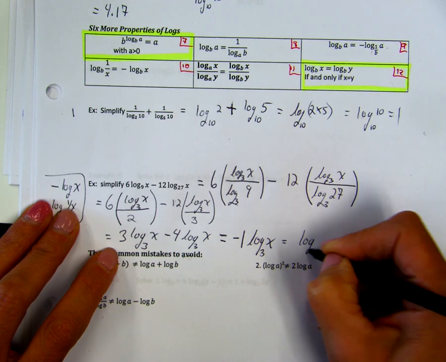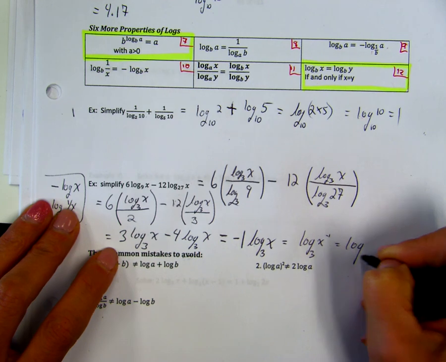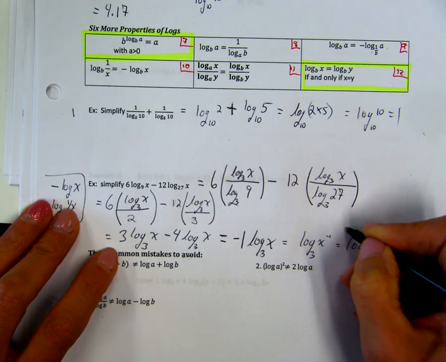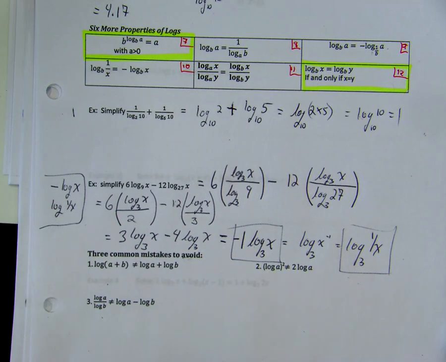Or log to the base 3 of x to the minus 1, which is log to the base 3 of 1 over x. Either of those are correct. Well, all 3 of those work.